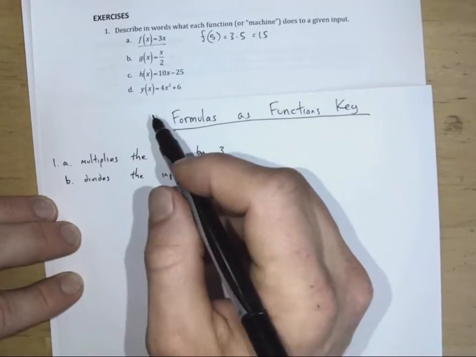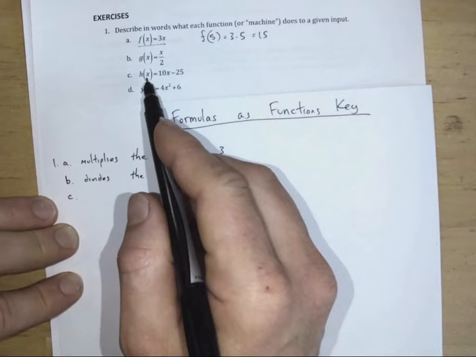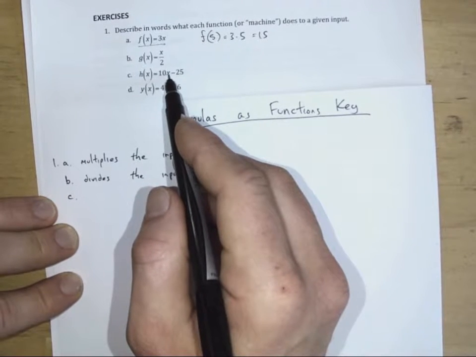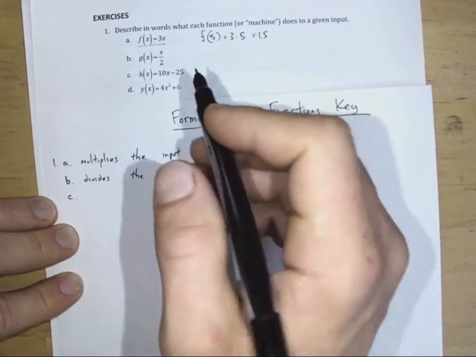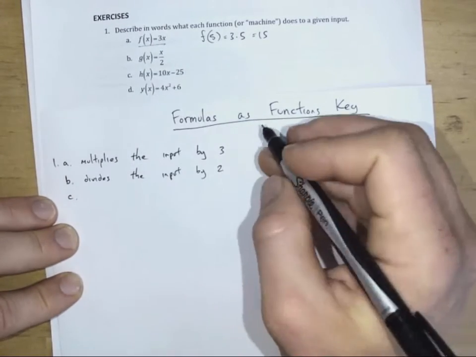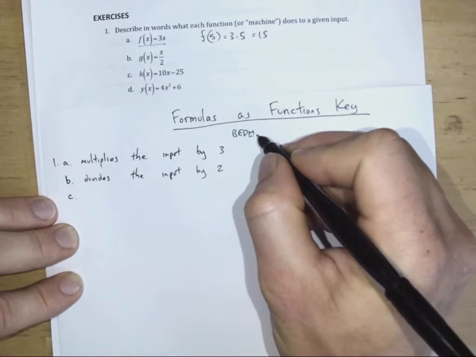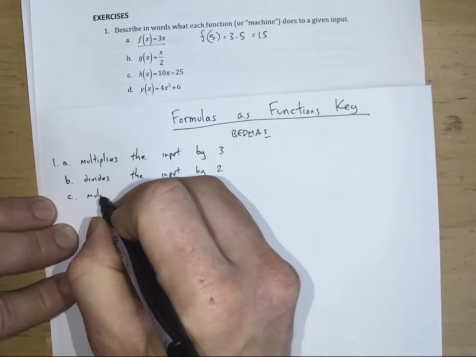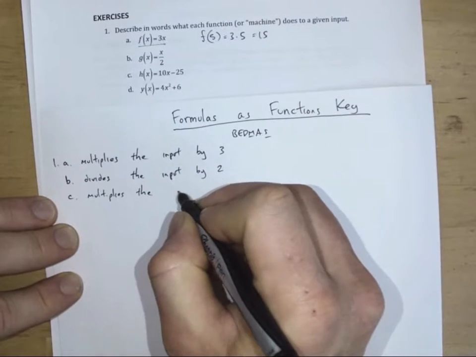Okay, pretty simple. For H, this function takes an input and, well, it looks like it multiplies it by 10. And then after that, it takes away 25. And the order is important here. We use BEDMAS, which means multiplication before subtraction. So first it multiplies the input by 10.